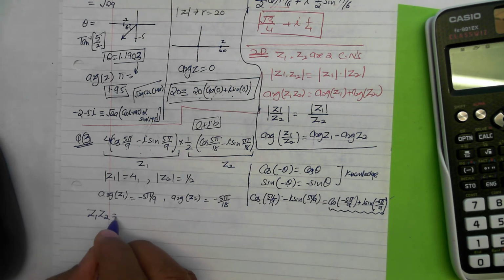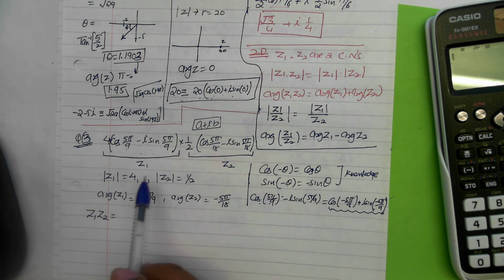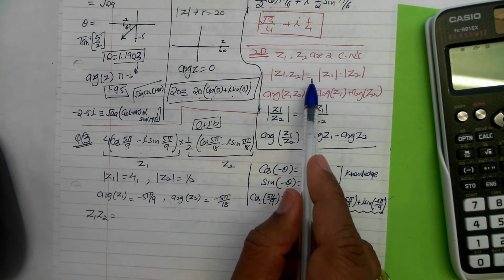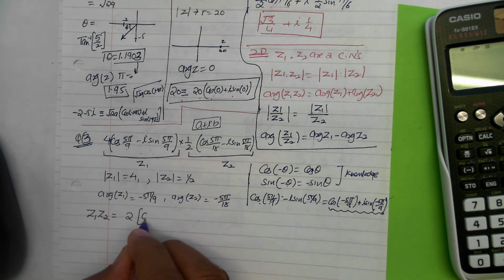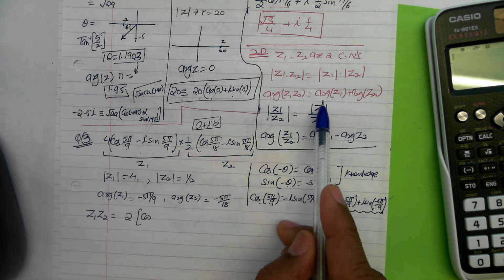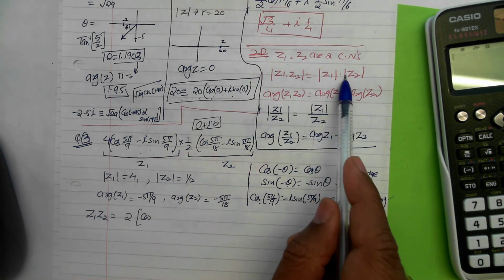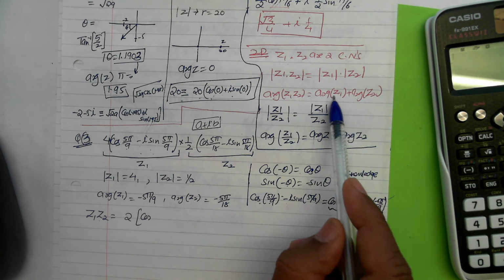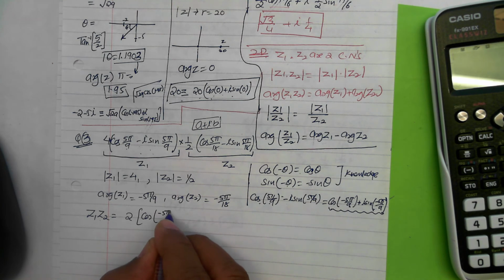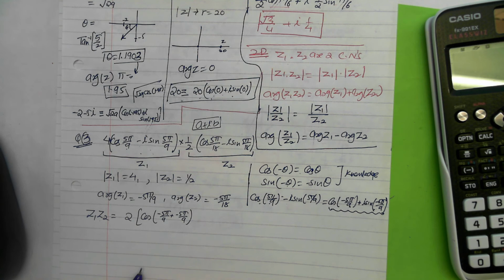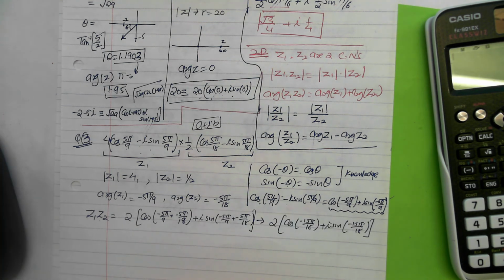Now we're going to work out the complex number Z1 Z2. What happens when you multiply them? The moduli get multiplied, so 4 times half is 2, and then we write cos of... I keep mixing this up, the arguments are added. So we're going to be doing minus 5 pi over 9 plus minus 5 pi over 18. Both of them, work that out. Let's see what we get. So okay, I think we get this. You can always check if I've made a mistake somewhere in my calculation.